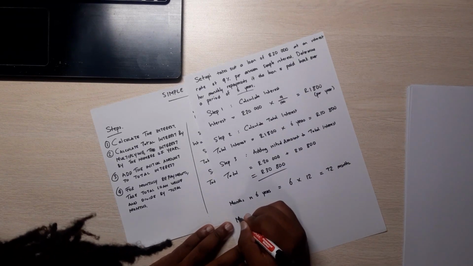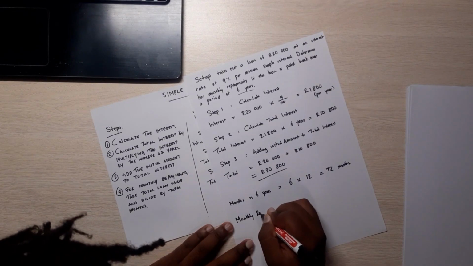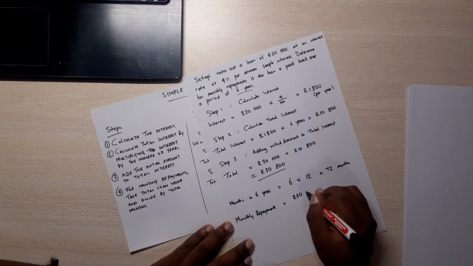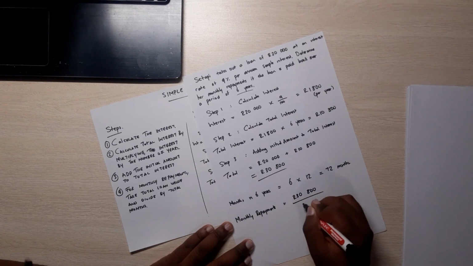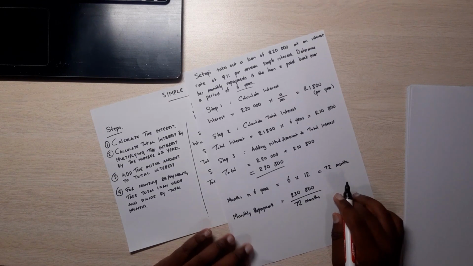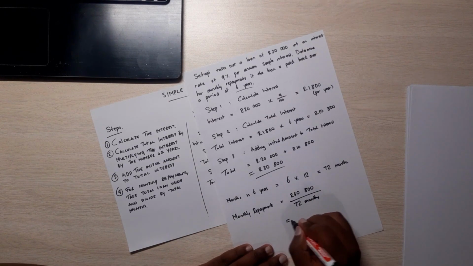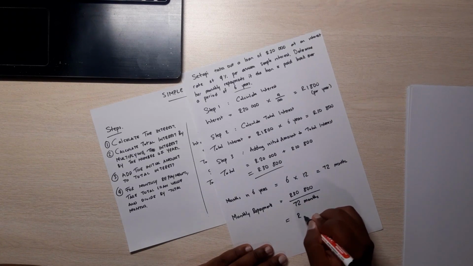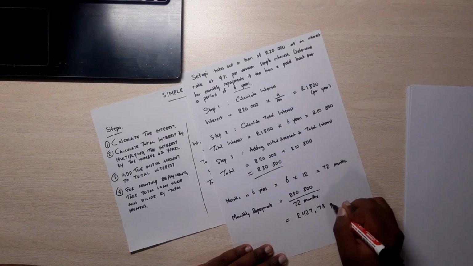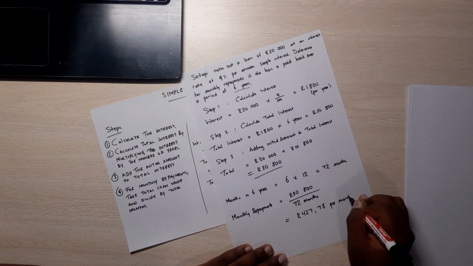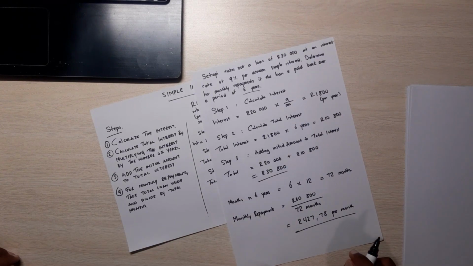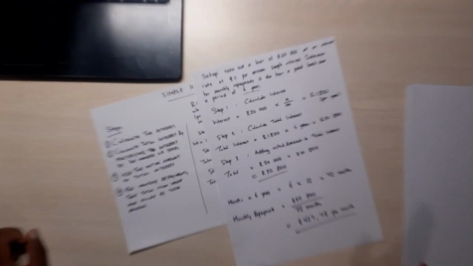So the monthly payment is 30,800 over 72 months. Right? That means a monthly payment rate is 427.78 a month. This is how much she's required to pay per month. Right? Over 6 years.